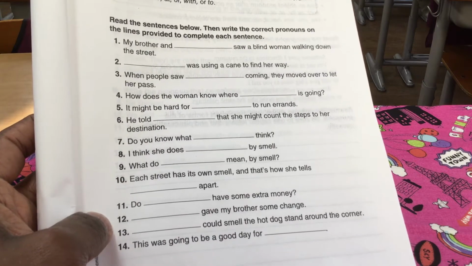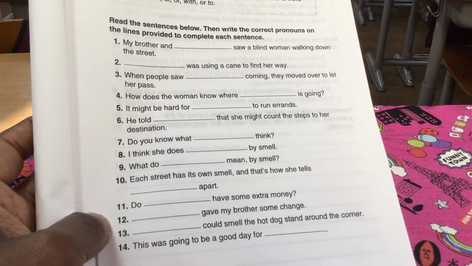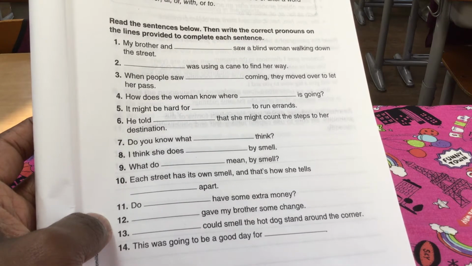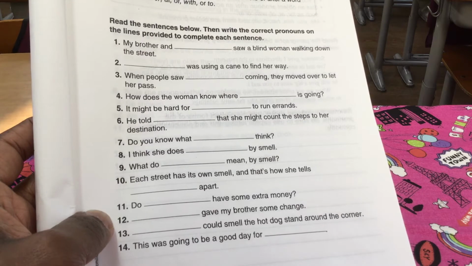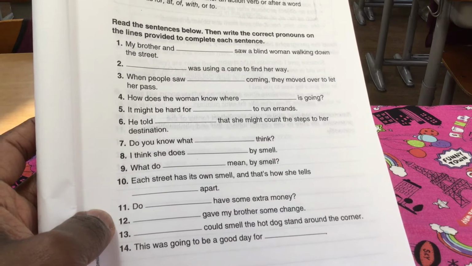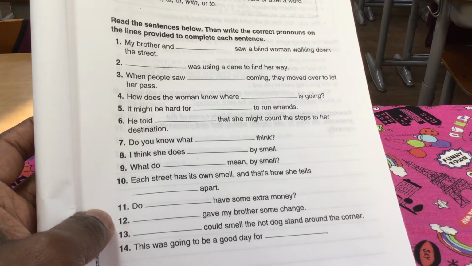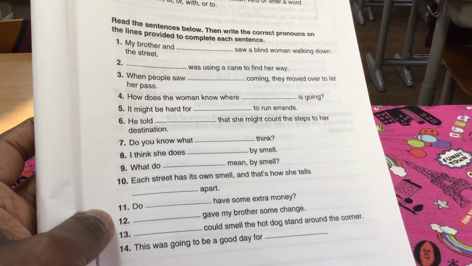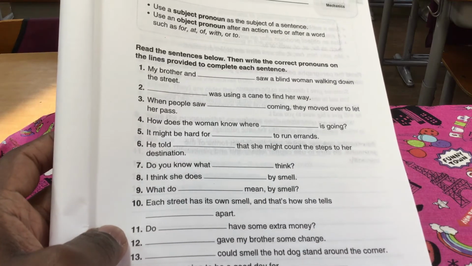Each street has its own smell, and that's how she tells blank apart. 11. Do blank have some extra money? 12. Blank gave my brother some change. 13. Blank could smell the hot dog stand around the corner. 14. This was going to be a good day for blank.